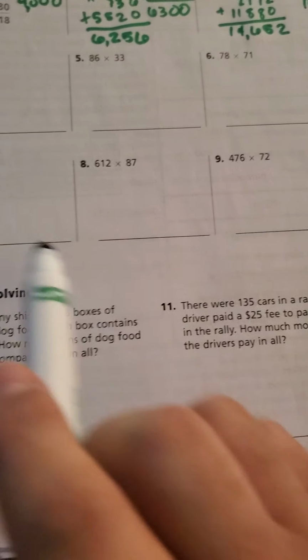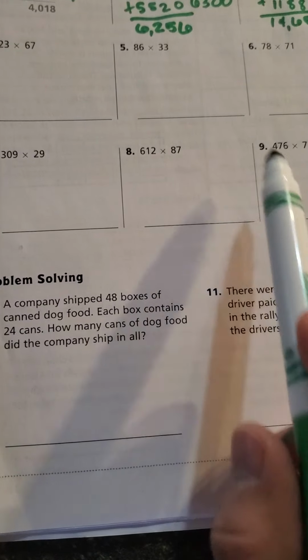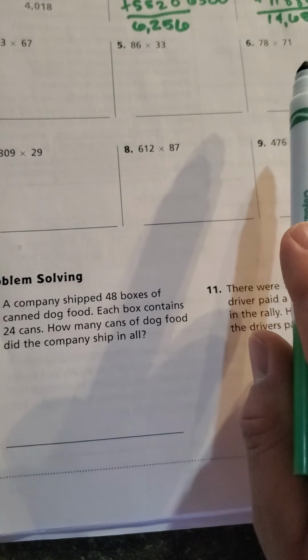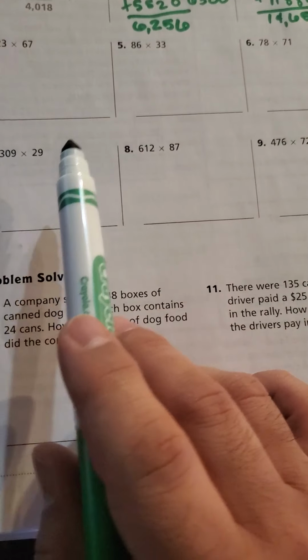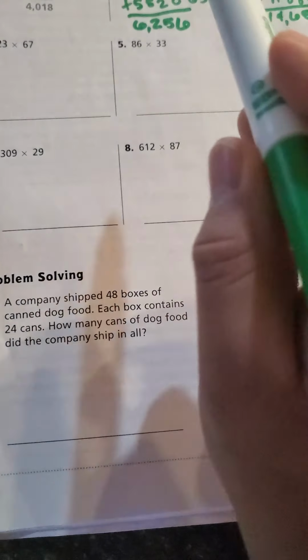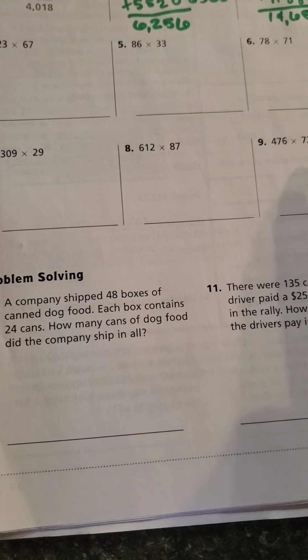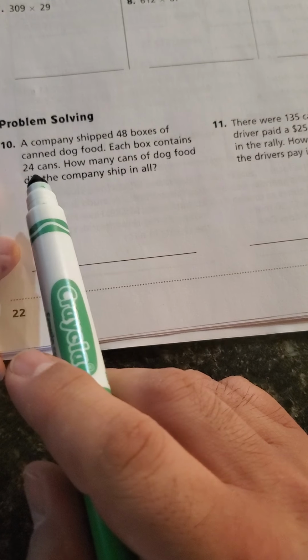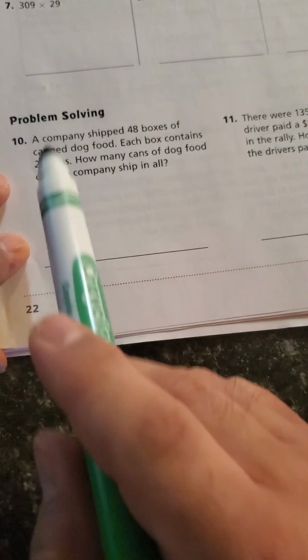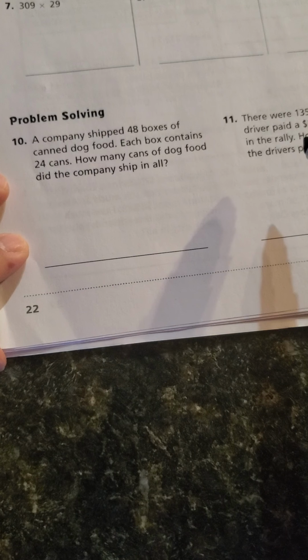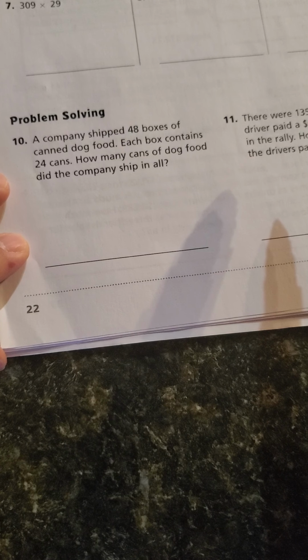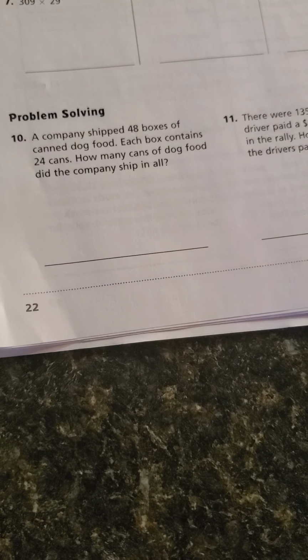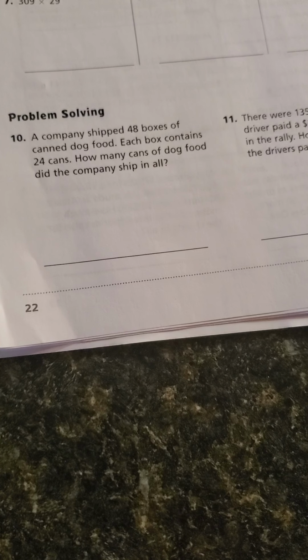So you're going to do the same things for 4 through 9. Exact same thing. They're just written sideways, okay? Just rewrite them if you need to. You're going to estimate first. You're going to give me that answer. And then you're going to give me the product, which is the answer to the multiplication problem. And then you have answers 10 and 11. Look, no, solve. You're going to be doing the exact same thing. You're going to be estimating, and then you're going to find the product. Let me know if you have any questions, guys.